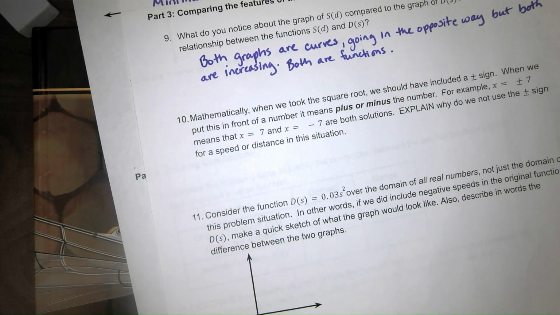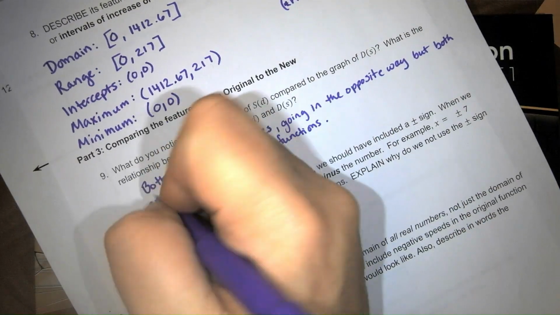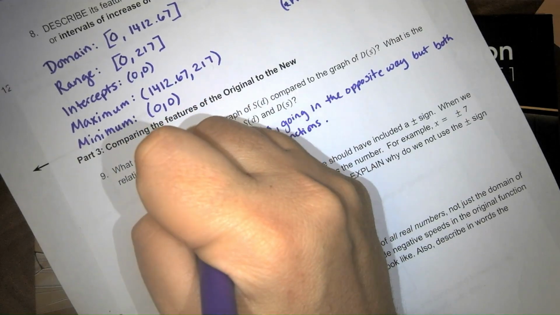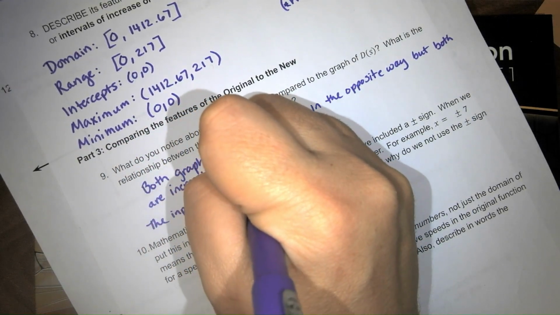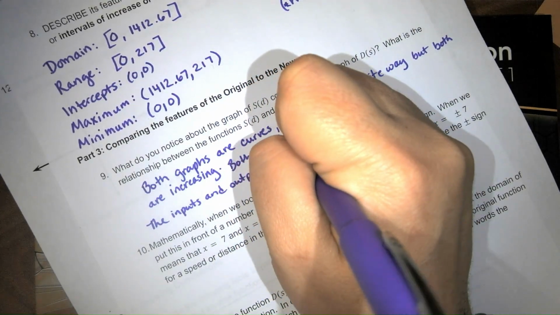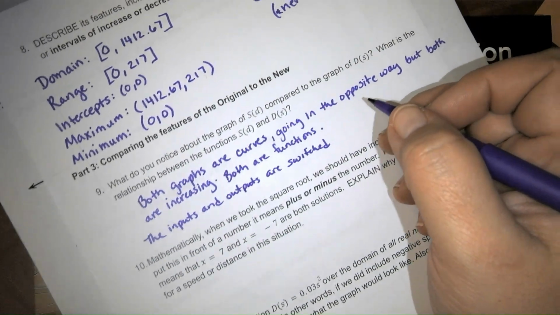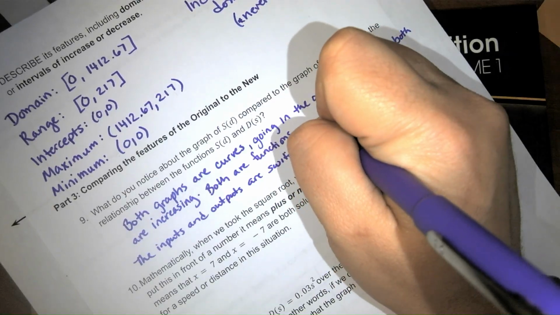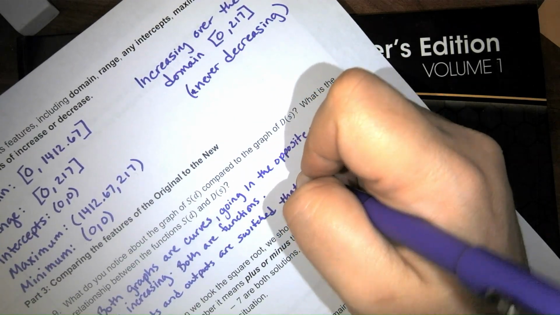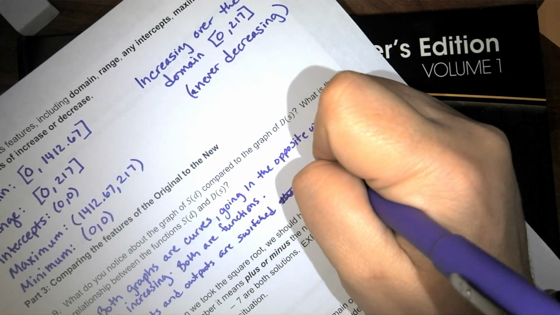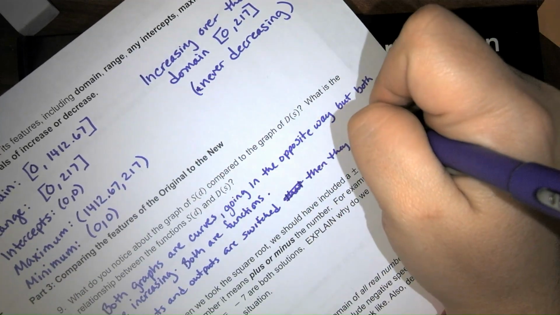So what does that mean? If our inputs and outputs are swapped, or switched, what does that tell us about the two functions? And that's the second question here. It says, what is the relationship? If the inputs and outputs are switched, that means that they are inverses.